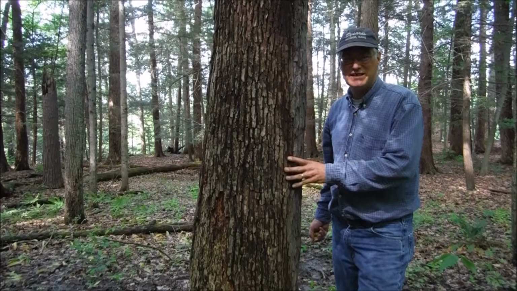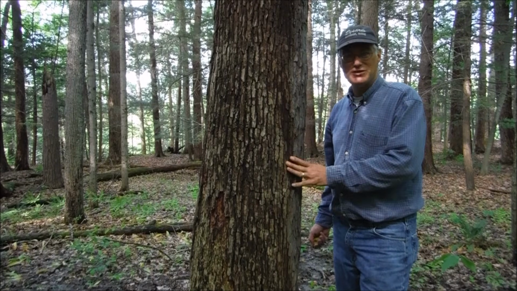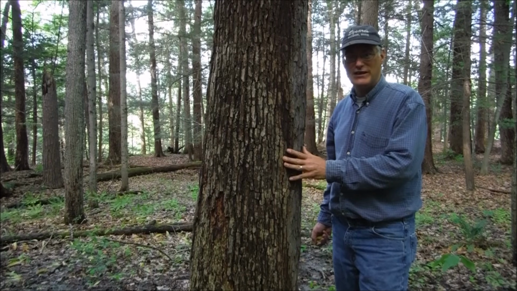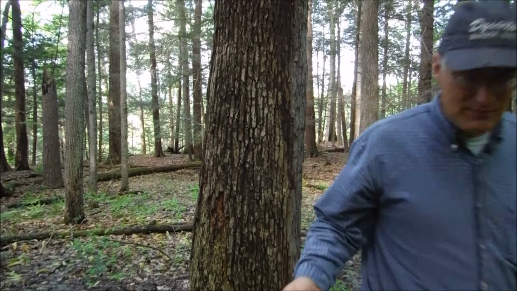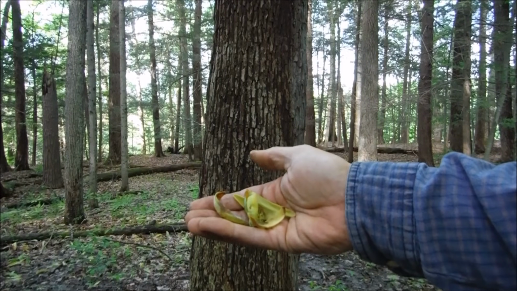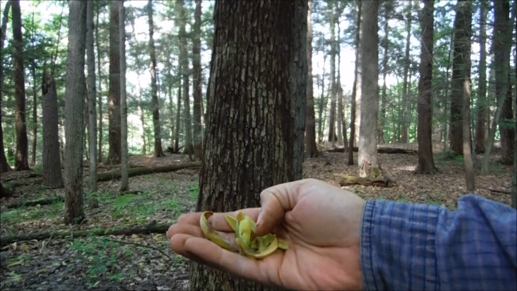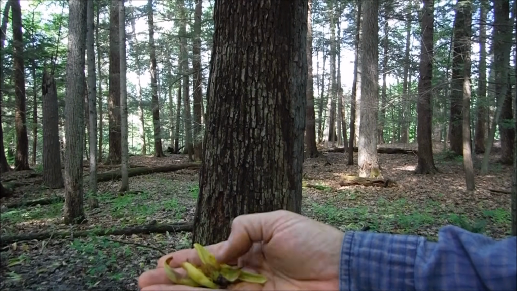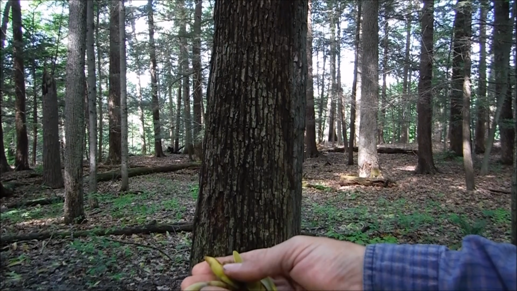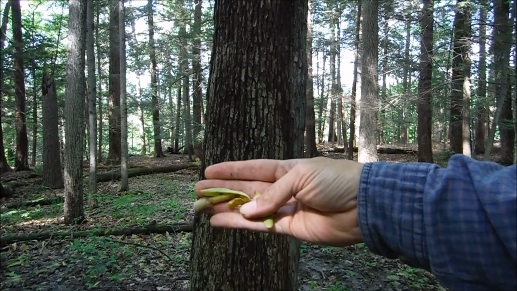This tree, I consider it something of a curveball species, because most landowners I work with have never heard of it before. It's a cucumber tree. It's in the magnolia family. It gets its name from the fruiting body. When it first hits the ground, it looks like a little dill pickle, and it quickly falls apart into these petals. But it's a tight little mass that's shaped like a little sandwich pickle.